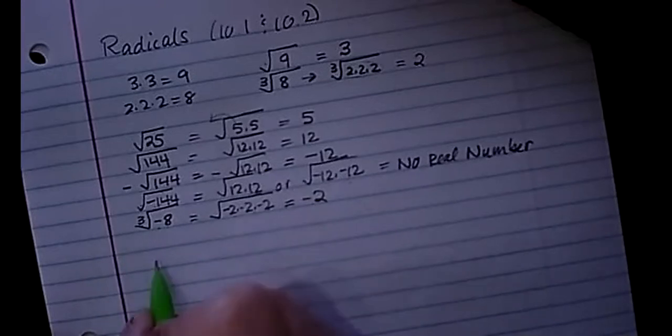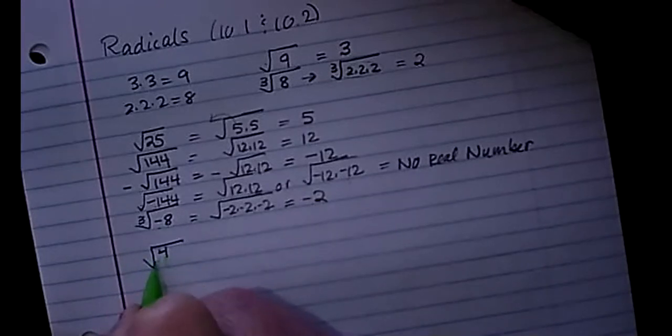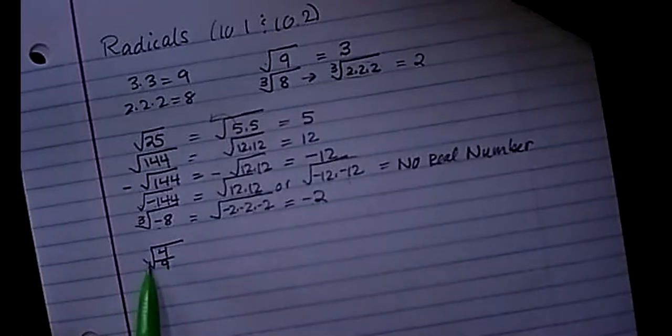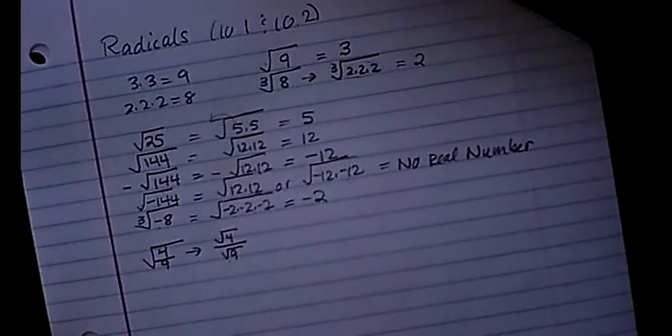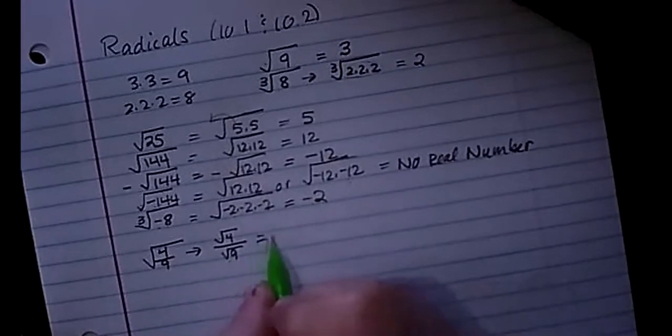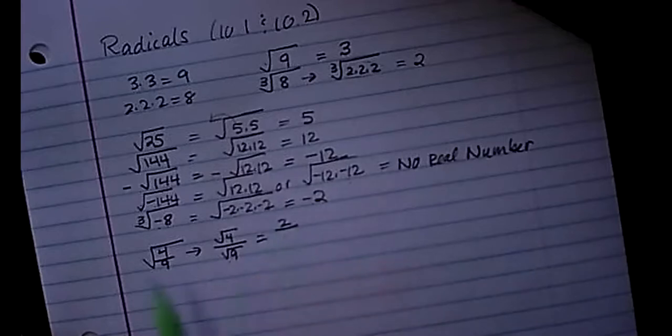Okay, what about a fraction? So if I have something like 4/9. Well, those are both perfect squares. This is a square root. It can be written, it doesn't have to be, but just so you recognize, these are the same thing. It can be written either way. So the square root of 4 would be 2 times 2, and the square root of 9, 3 times 3, so 2/3.